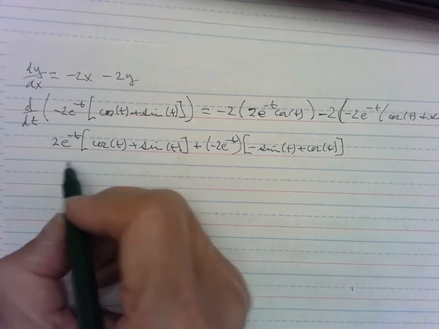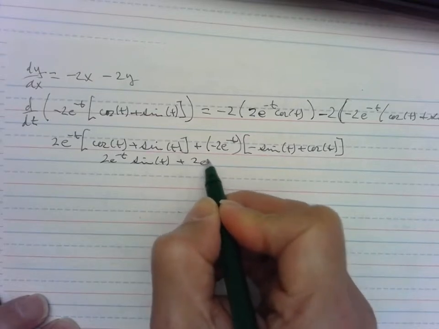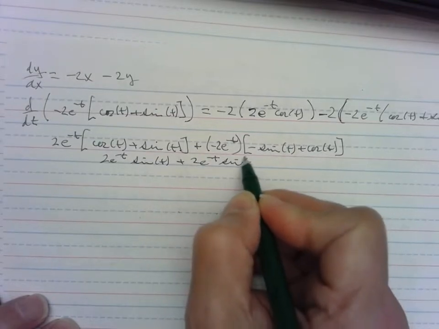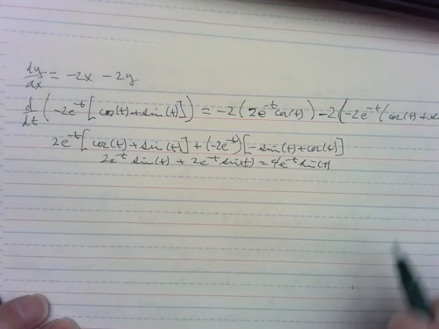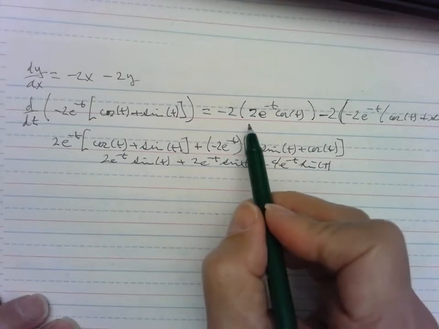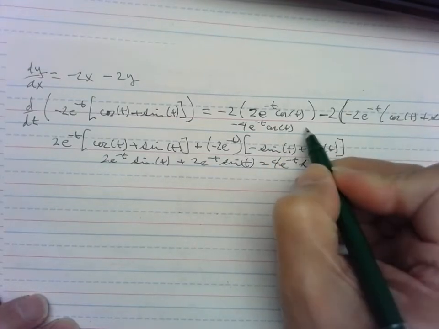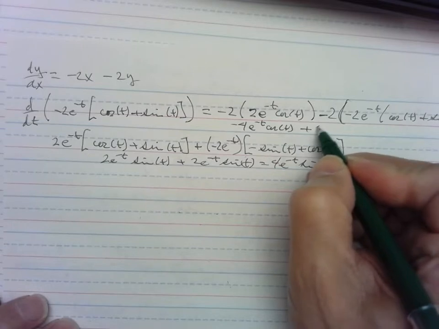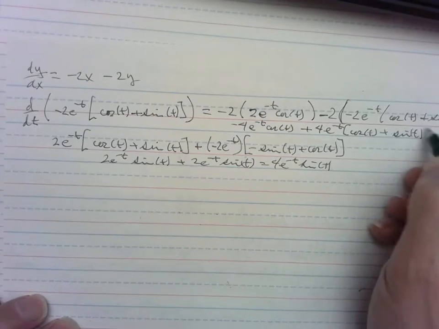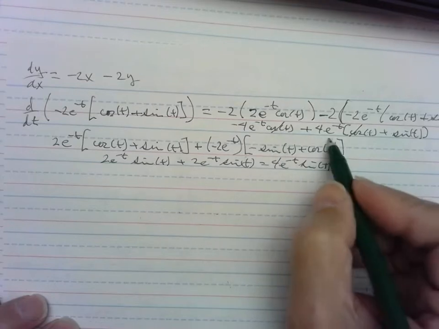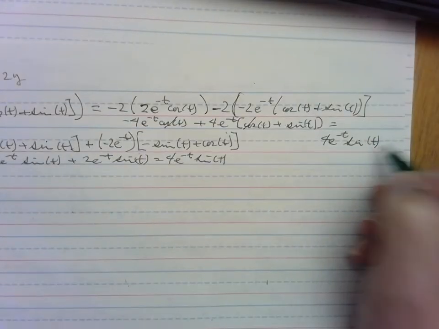No, wait a minute. No, they don't cancel. So I got 2e to the minus t times 2 sine t plus 2e to the minus t sine t. So it's going to have to equal 4e to the minus t sine t. Well, let's see what this side equals to. I've got a minus 4. This is a minus 4e to the minus t cosine t. And then if I multiply everything through here, I'm going to get a plus 4e to the minus t times cosine of t plus sine of t. And that one will cancel with that one because that's minus, that's plus, and I get a 4e to the minus t sine of t.